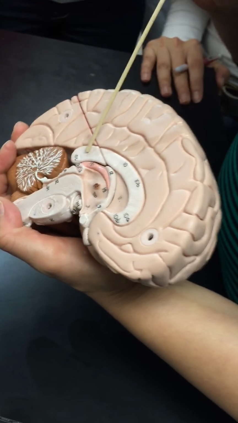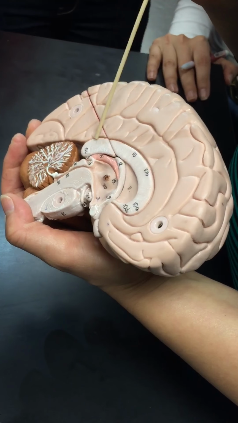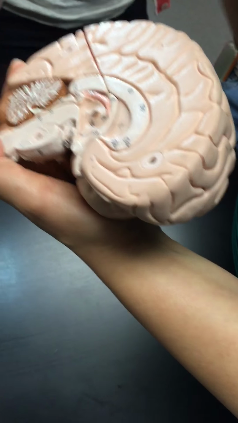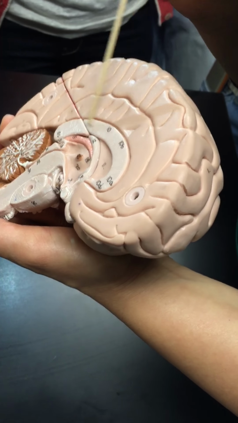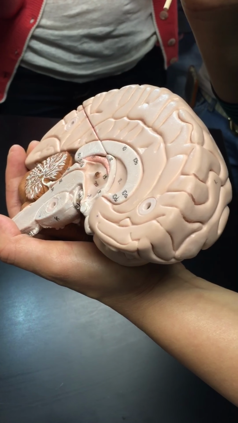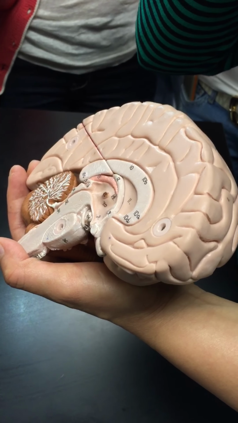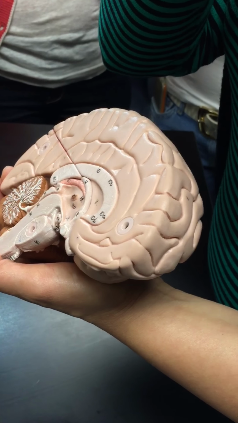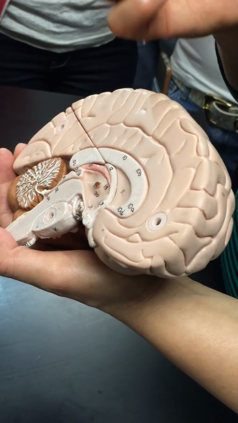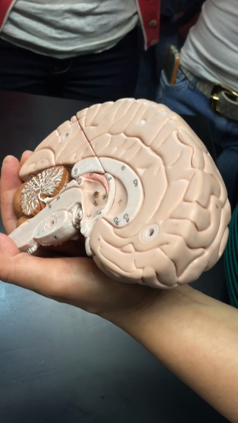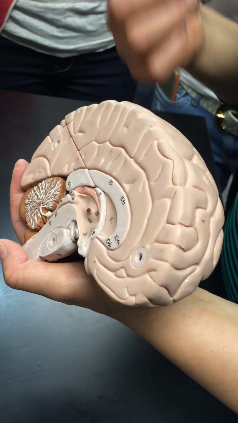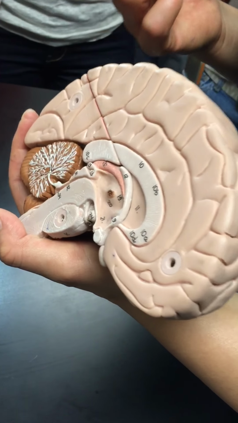What about this part here? The corpus callosum. And what is the corpus callosum? It connects both hemispheres. So if this part is damaged, both hemispheres won't communicate. Whatever inputs and outputs are in the right hemisphere won't be recognized by the left hemisphere. So there is a disconnection, no communication, and that affects our daily interpretation of anything we see. For example, we can see something, but we are not sure what to do about it.